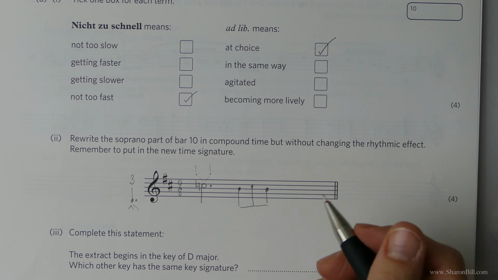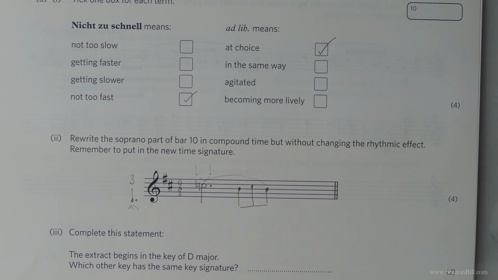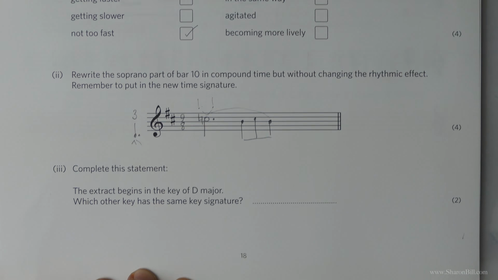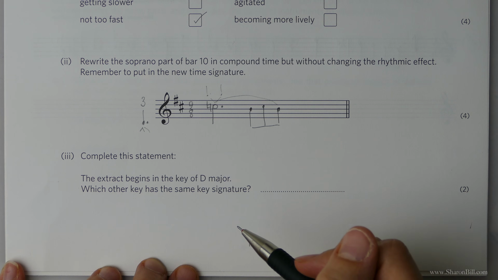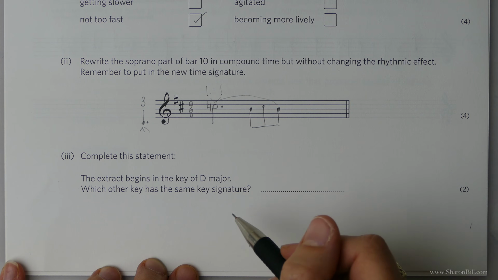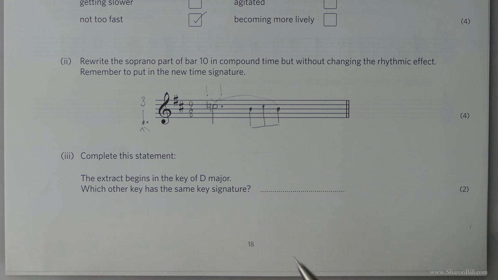There we go, and it wouldn't do any harm to just slur it. There we go. So then, a bit of general information here. The extract begins in the key of D major. Which other key has the same key signature?